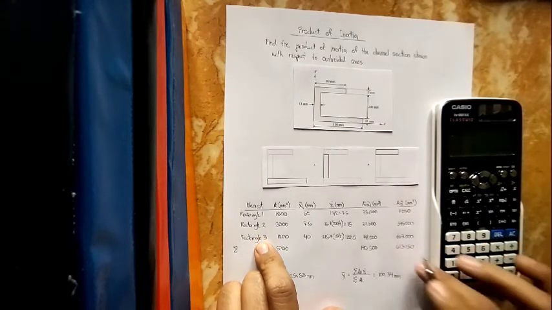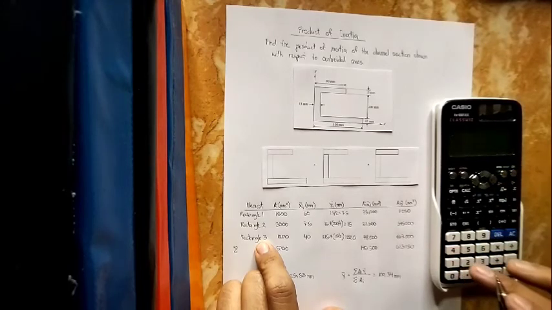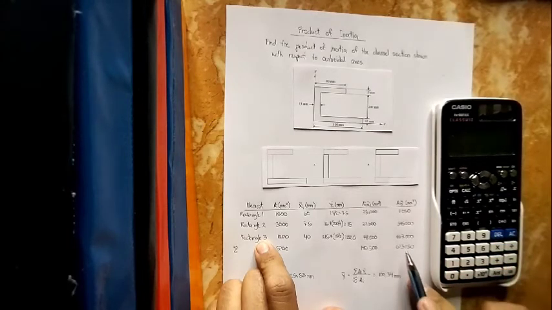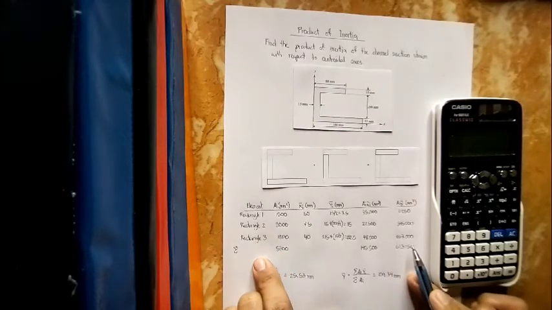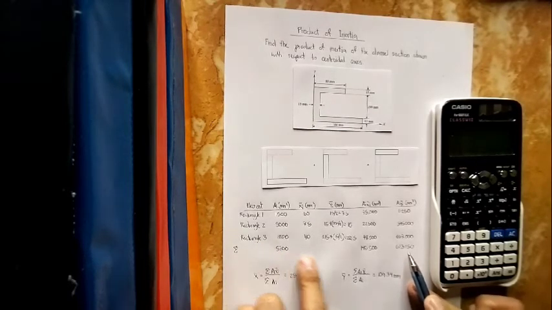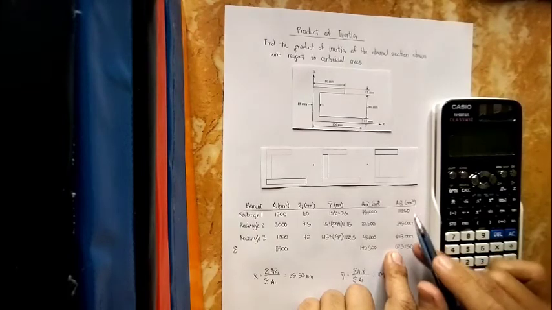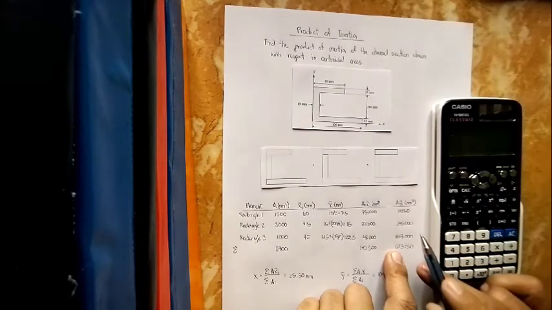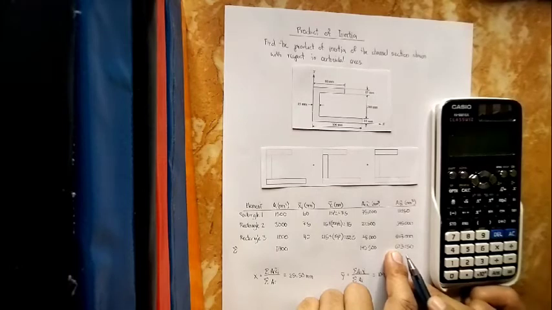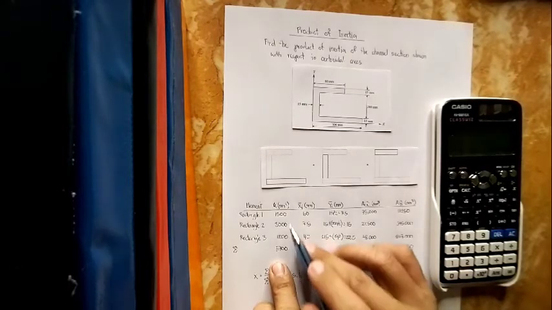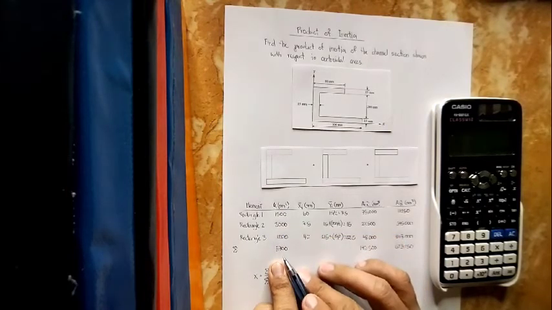Sa rectangle 3, 222.5 times 1,200 equals to 267,000. Ang total ng area times yi bar is equals to 623,250. Dito naman sa area A, ang total niya is 5,700.